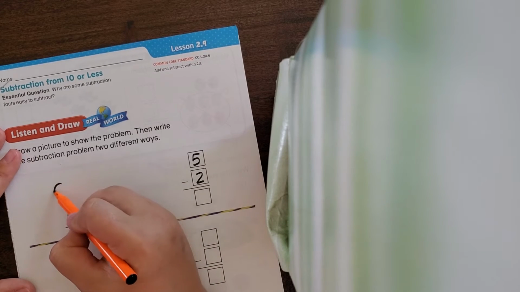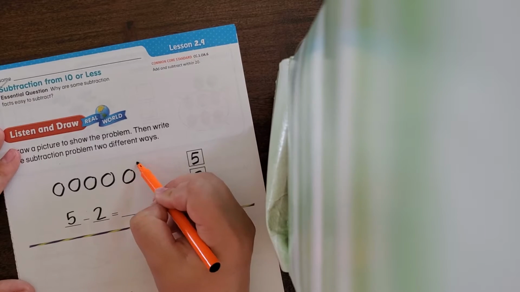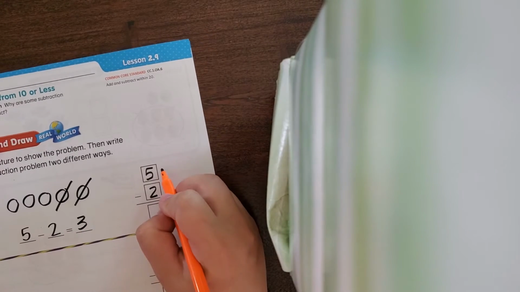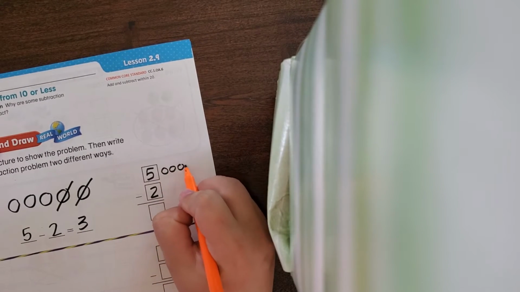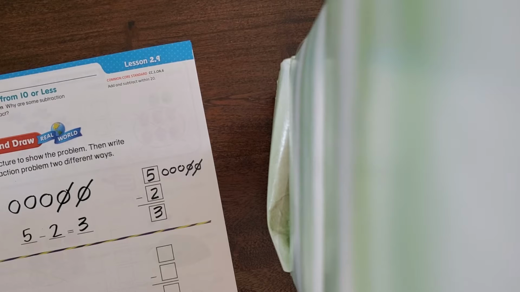So I start by drawing 5 and I take away 2. How many were left? 3. If you were going to do this up and down, you would draw 5 and take away 2. And then you would get that your answer is 3. Do you see how I did that?